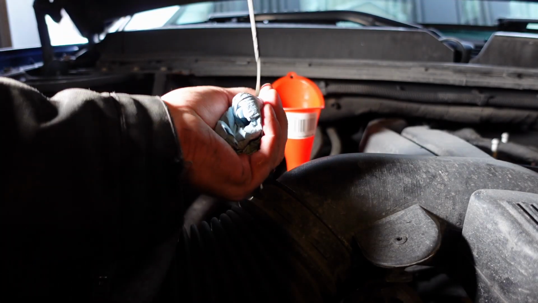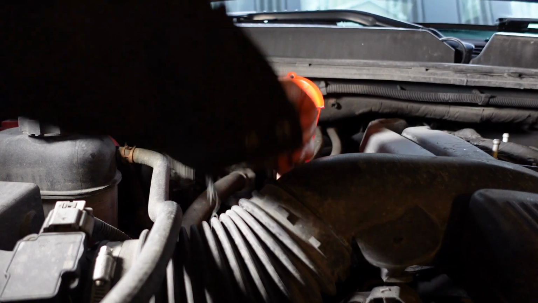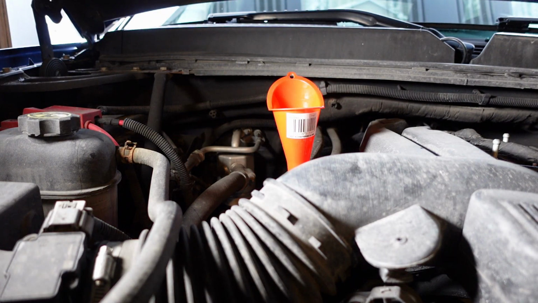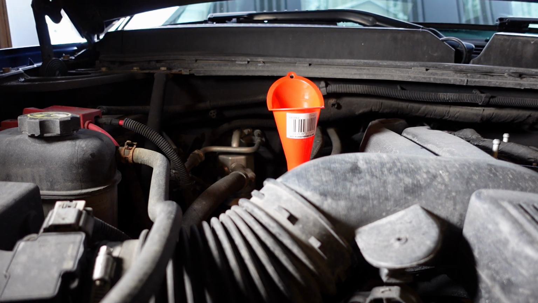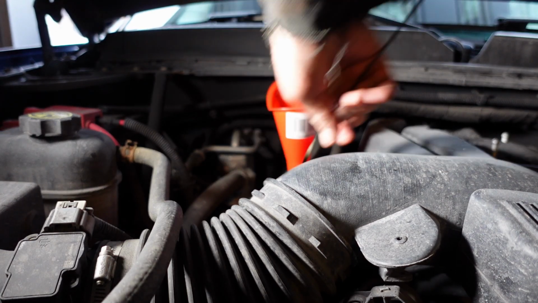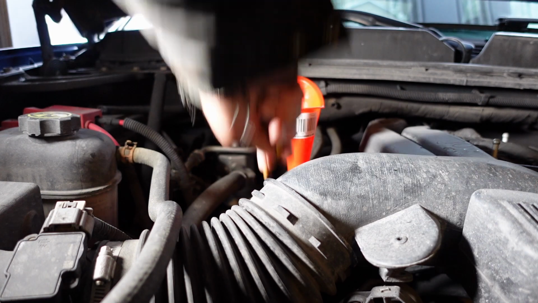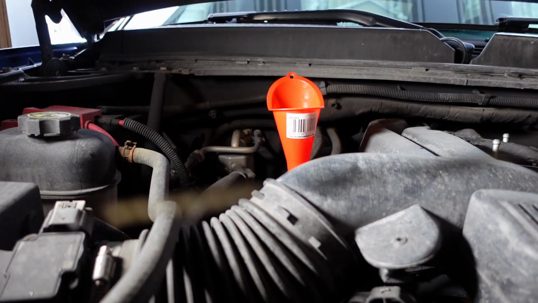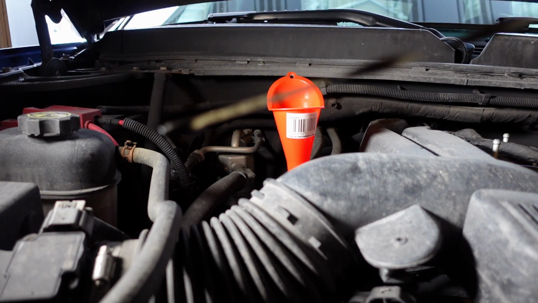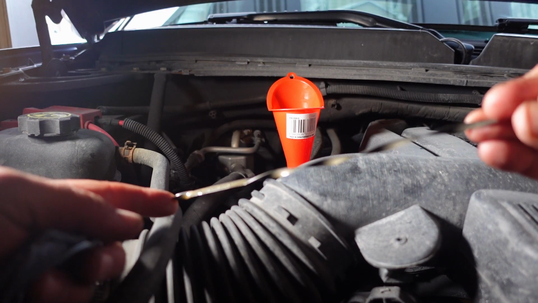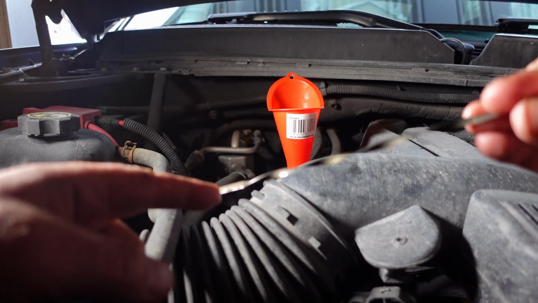All right, what do we got going on? Oh, it's so clean I can't see it. That's good. Wipe that off, and we'll give that a clean. Put it down the dipstick hole, let's see how it looks. Okay. I think it's somewhere around here.